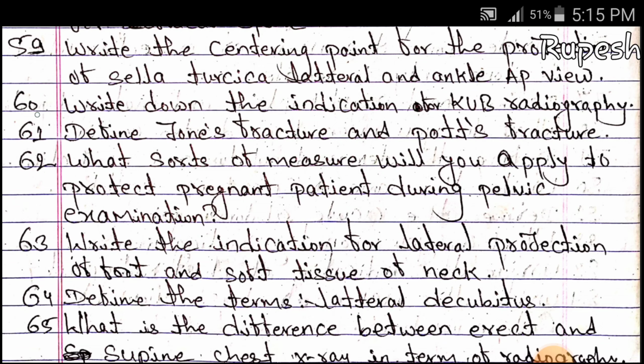Question number 60. Write down the indication for KUB radiography.